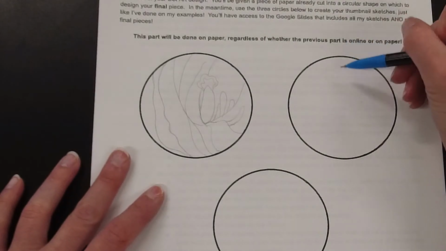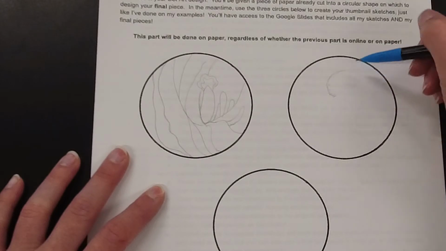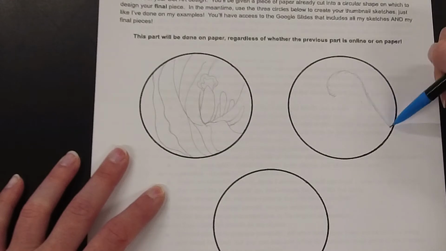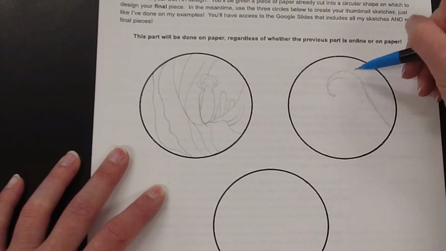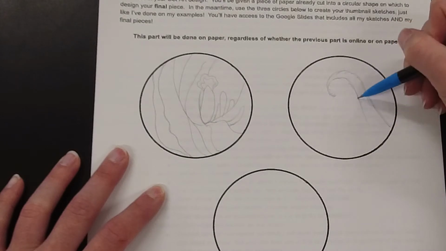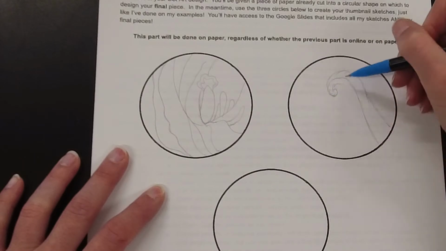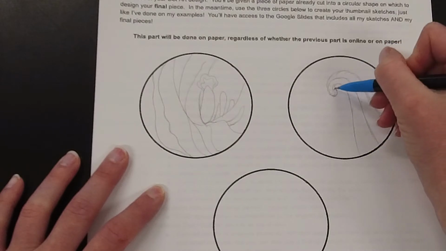So then I could also, on one of the other circles, use the image that is on the right-hand side of that Google slide. So still looking at the same Google slide here. And I'm just going to, again, focus on the lines that I'm seeing there.